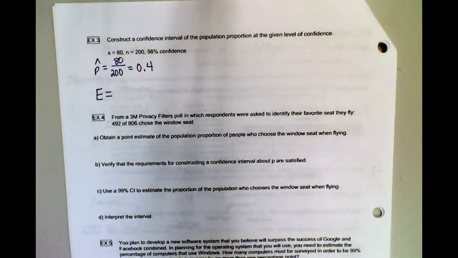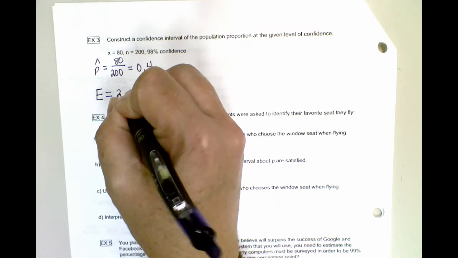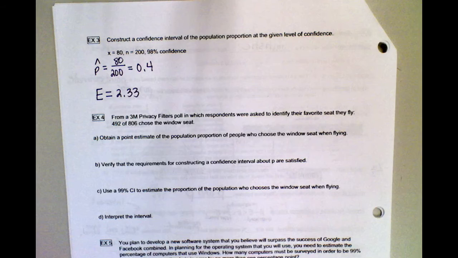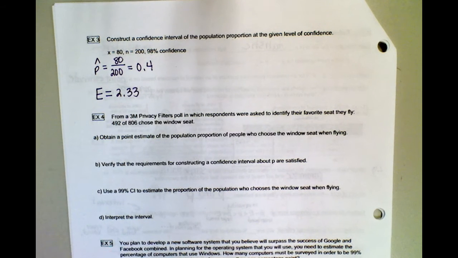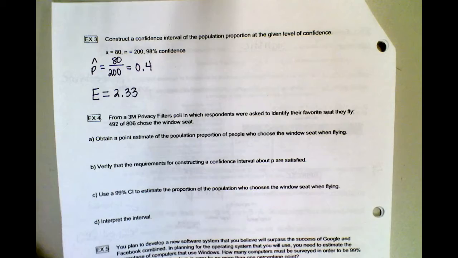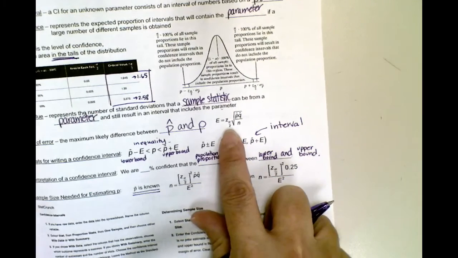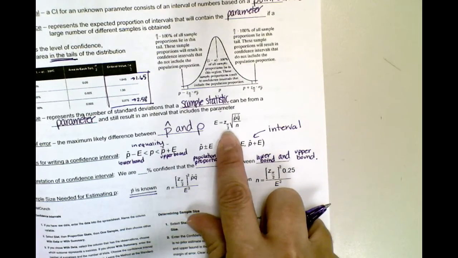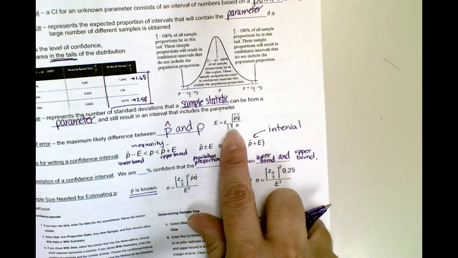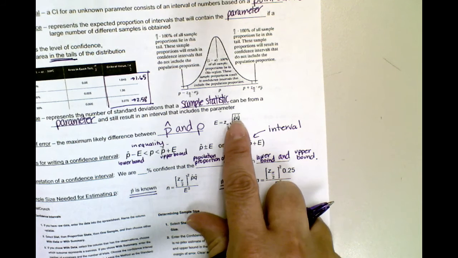I already know what the value is from example 1. The z sub alpha over 2 is 2.33. The formula for margin of error, again, is right here. So I did z sub alpha over 2. Now I need to multiply that times the square root of p hat times q hat divided by n.